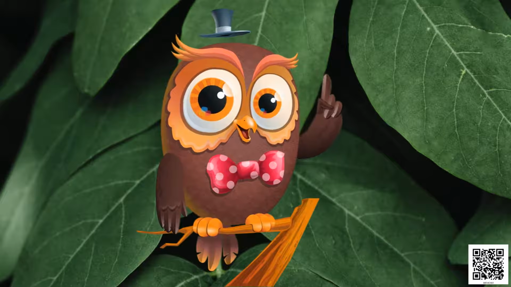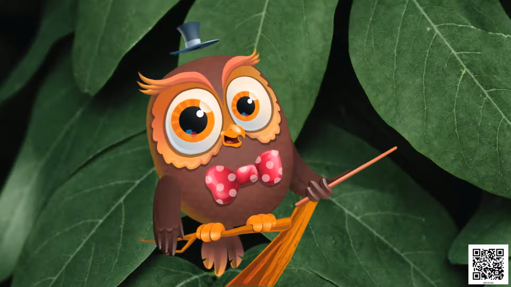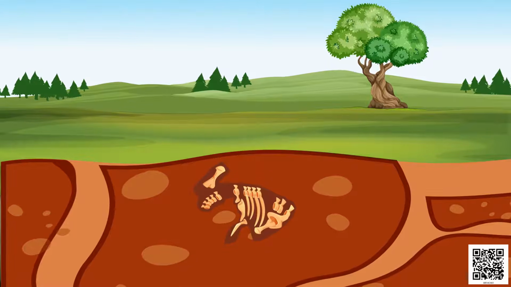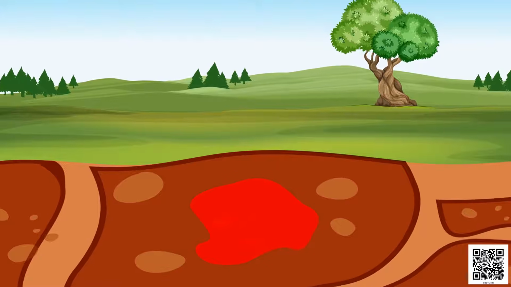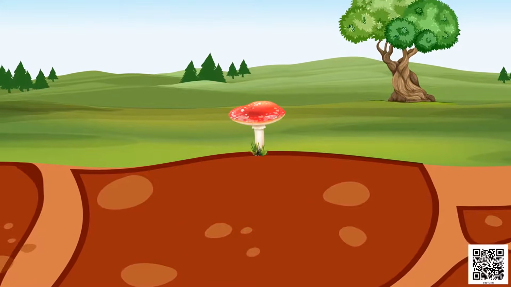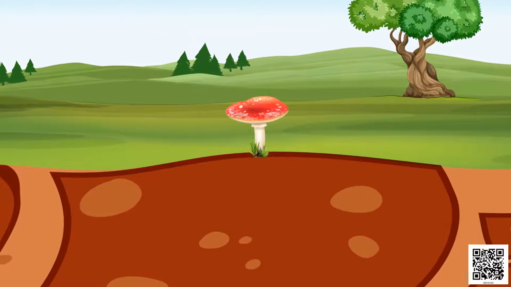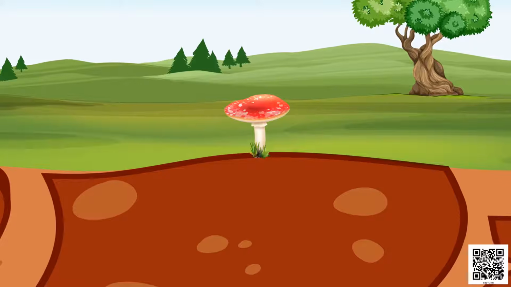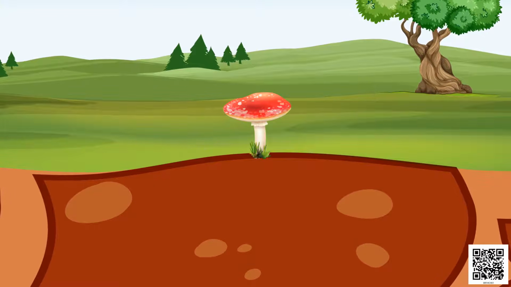Now let us see how nutrients are recycled in the soil. Plants continuously absorb nutrients from soil. As a result, soil becomes deficient in nutrients. To overcome this deficiency, manure and fertilizers are added into the soil.